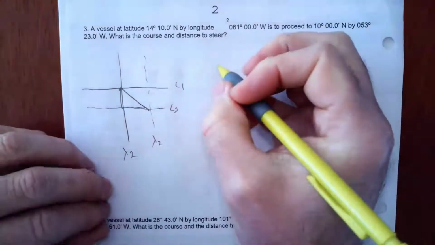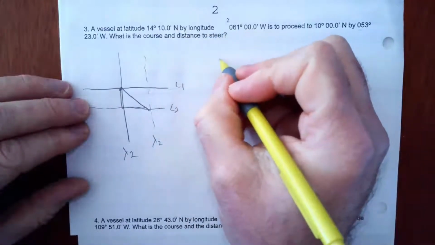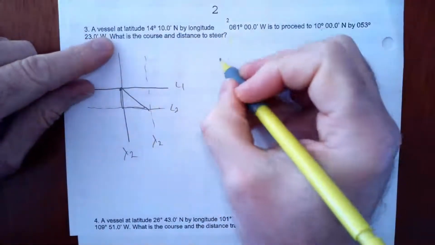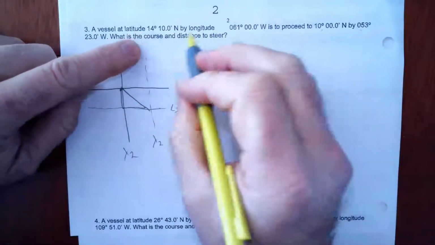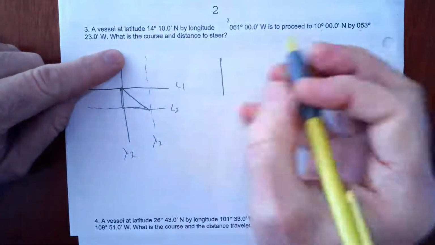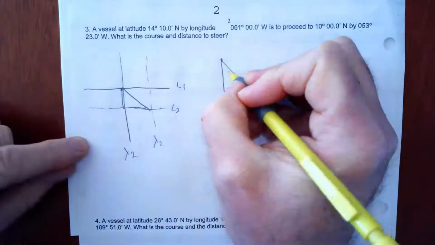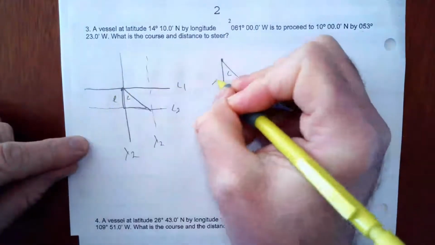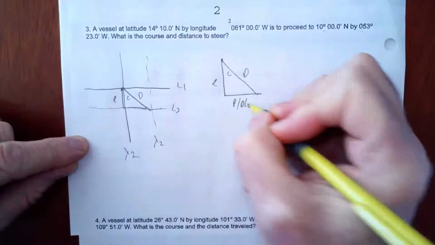Anyway, another way I could have done that is I could have said, well, I'm up in the north, so I'm starting here and I'm going south, and 61 west to 53 west, so actually, I'm going east, so there's my triangle there. There's C, there's L, there's D, there's P and D low, okay?